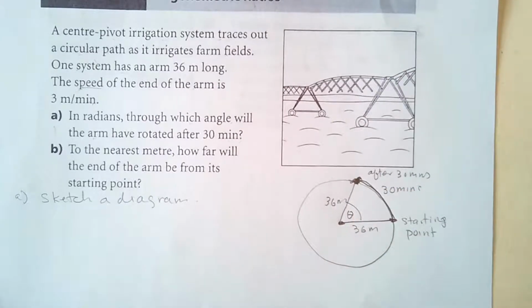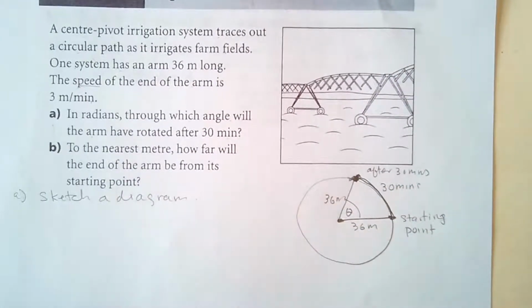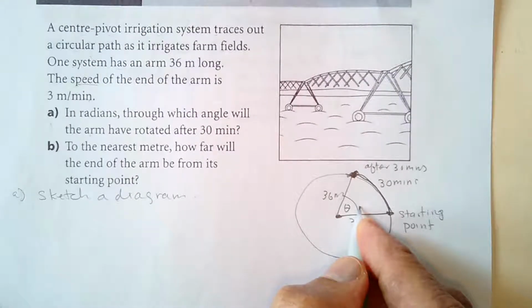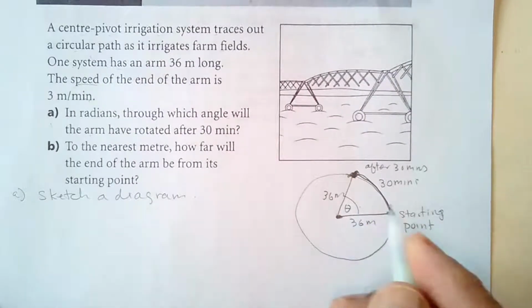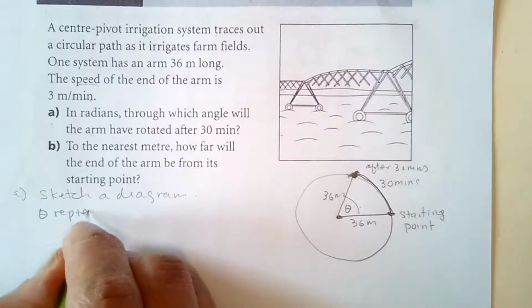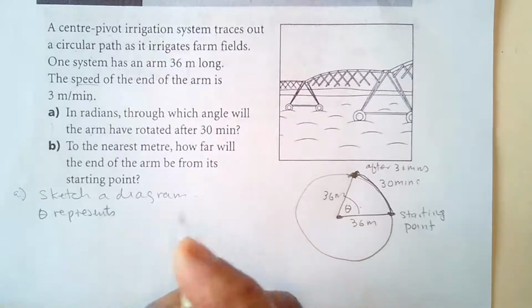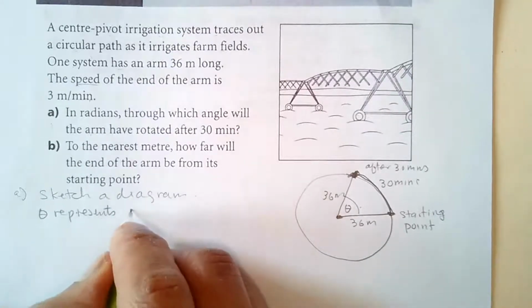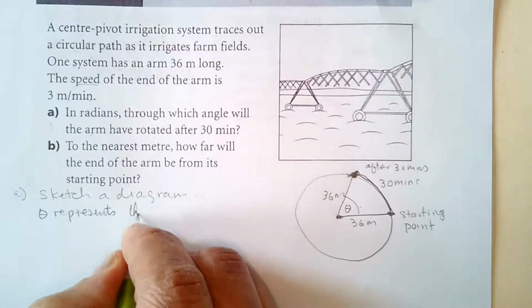Okay, that's our diagram. The question now is to find theta. Let theta represent the angle of the arm.